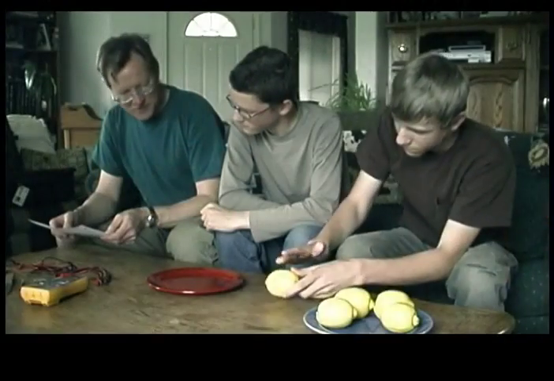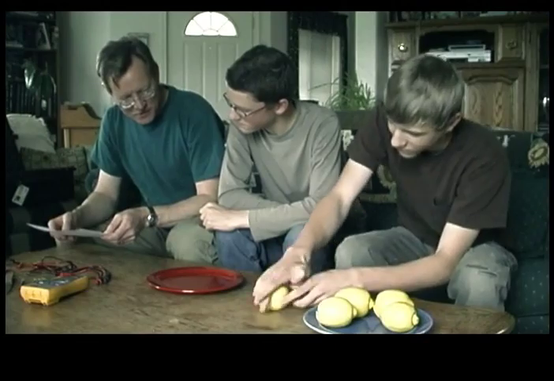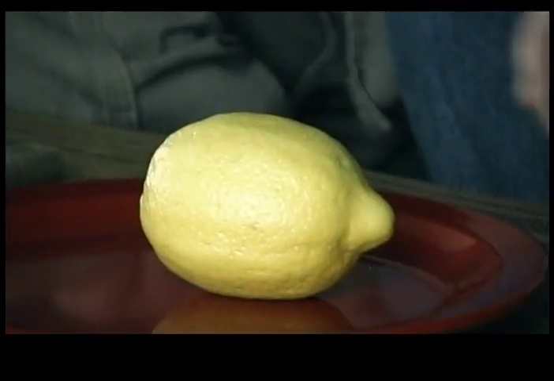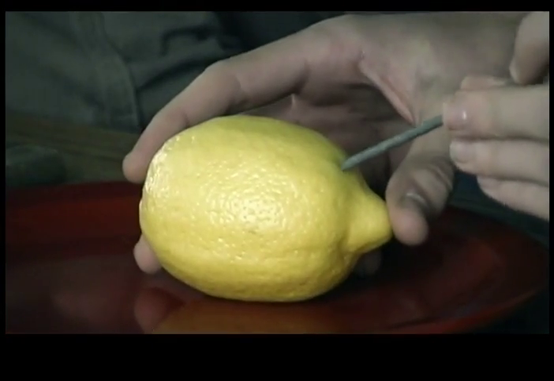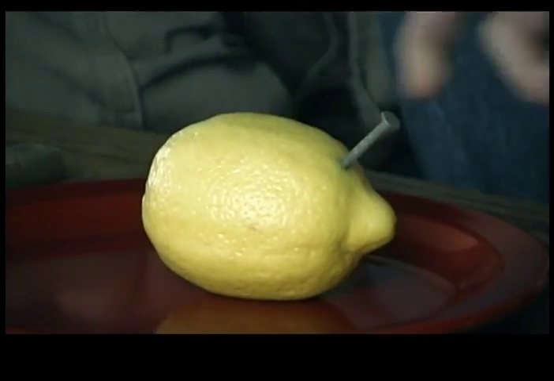Plus, zinc and copper can work together to produce electricity. All you need is a little acid. Take a single lemon and roll it to get it juicy inside. A galvanized nail is coated with zinc, so that gives us our zinc metal. Push it into one end of the lemon.